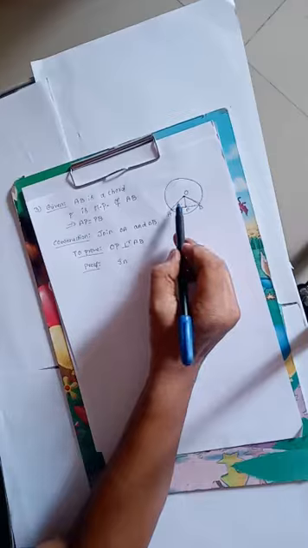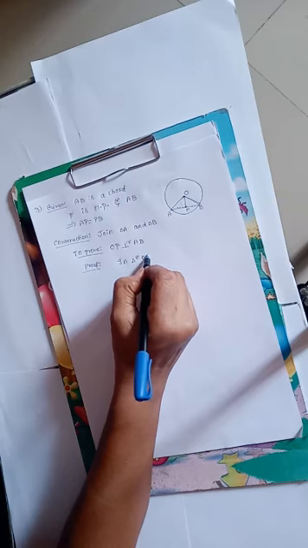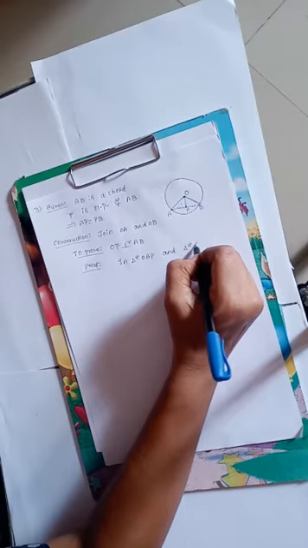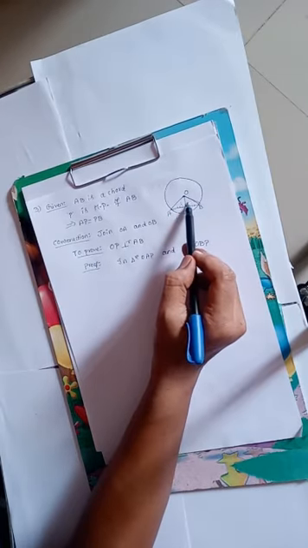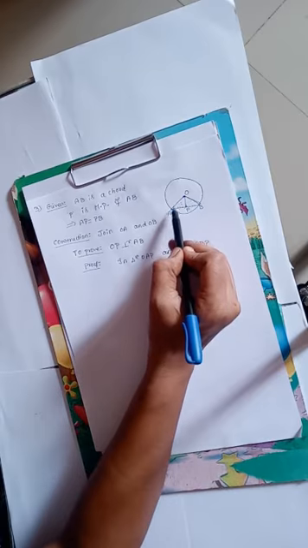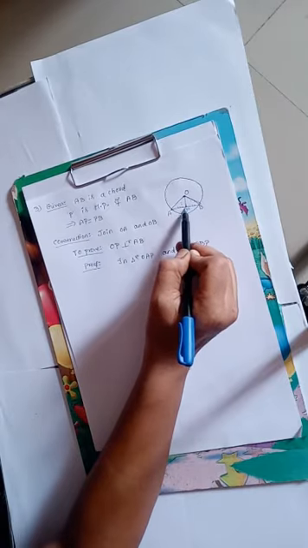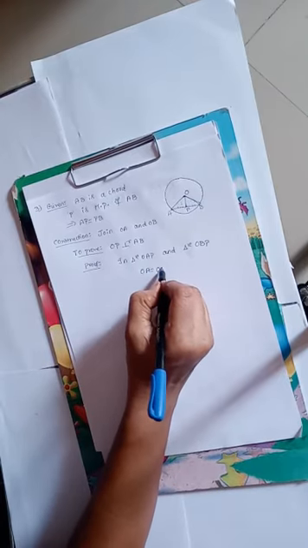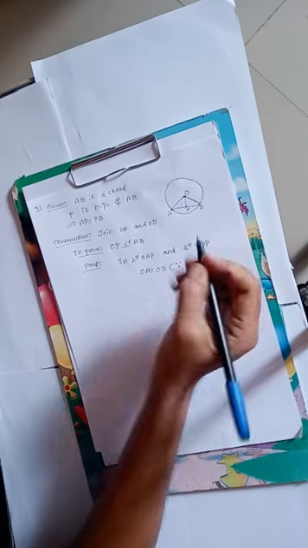Let's consider the triangles you are taking here: triangle OAP and triangle OBP. See here, the corresponding sides and corresponding angles are equal. OA is equal to OB. In the triangle OAP, OA. In the triangle OBP, OB. These two sides are equal. Why? What is the reason? Because those two sides are radii of the same circle.